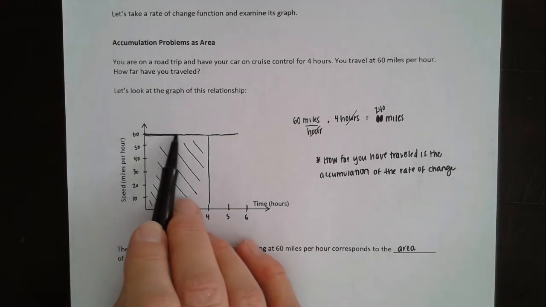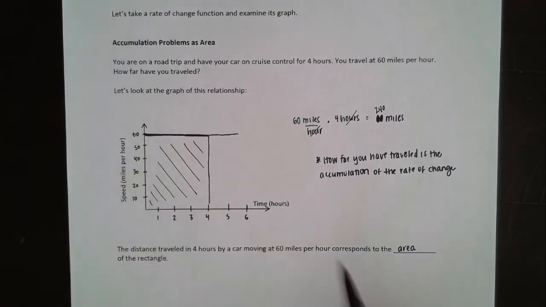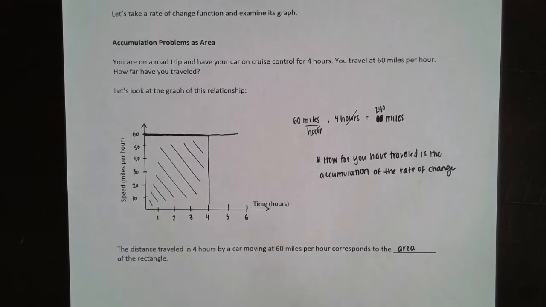And if we get a little bit more specific, not only is it the area of the rectangle, it's actually the area that's contained underneath the curve, which is an idea that we're going to work with a lot this unit.